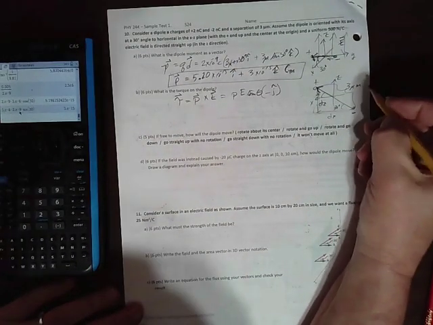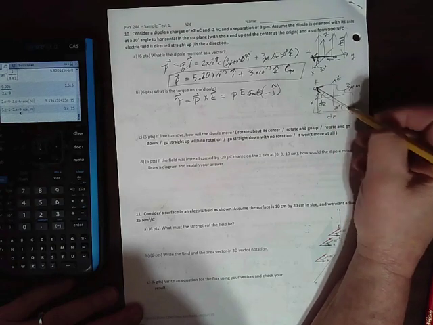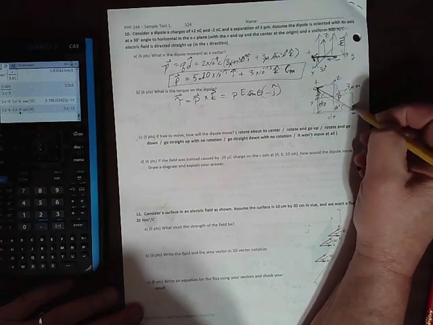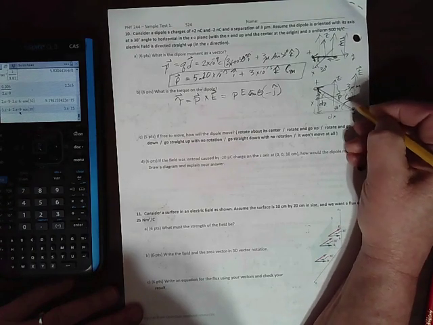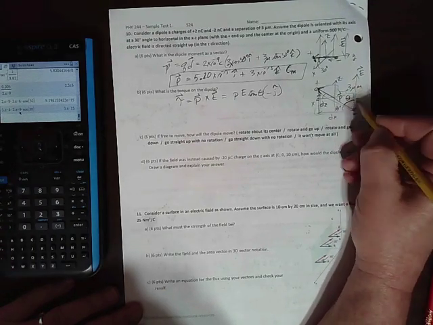So it would be a negative j hat kind of direction. What is theta in this case? Theta is the angle from P, and then E is up here going straight up. So the angle here is theta. This is 30 degrees. The whole thing is 90, so theta is 60 degrees.